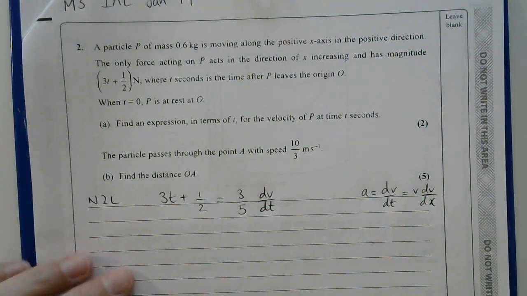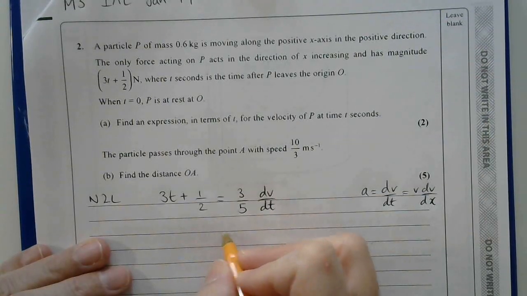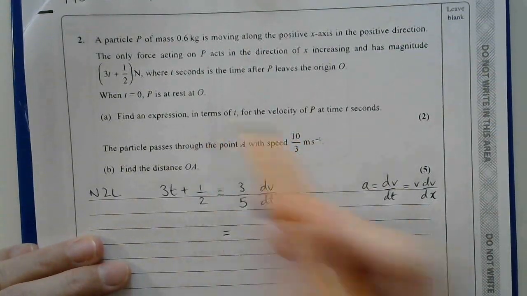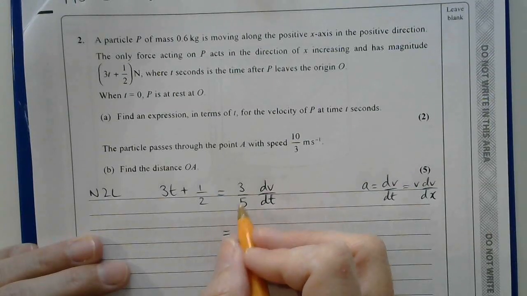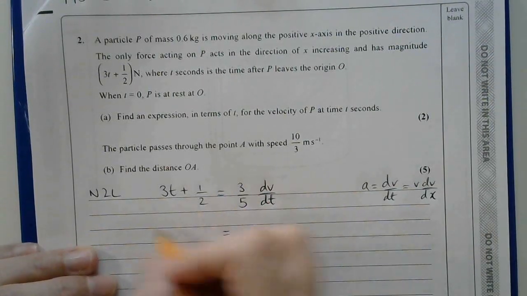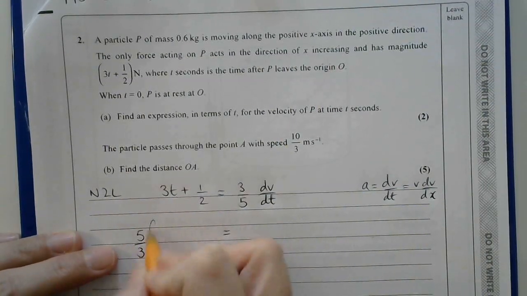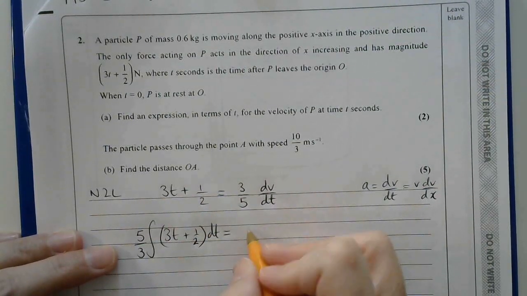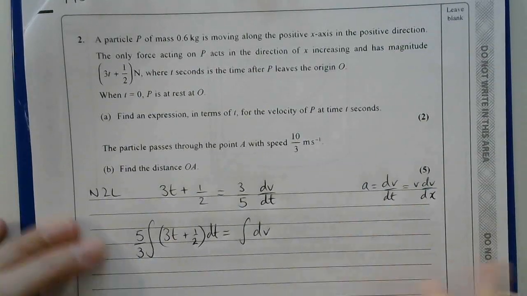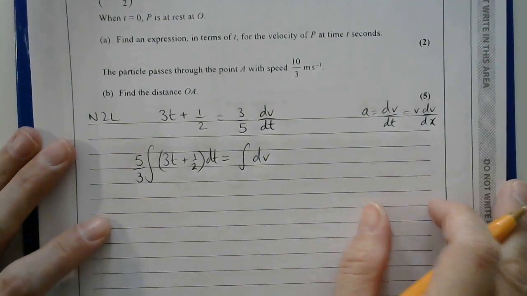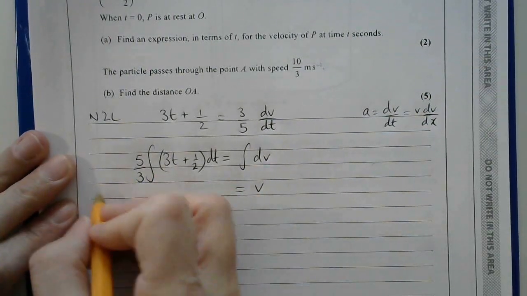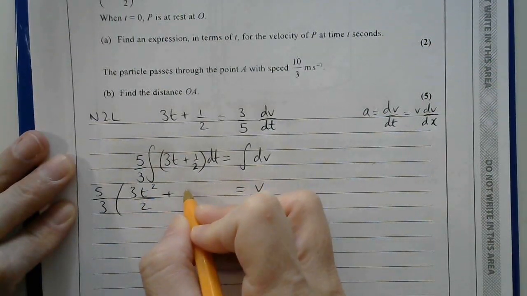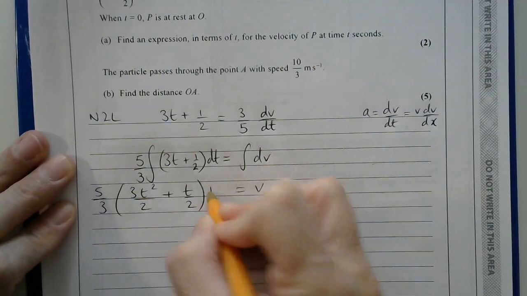Okay, so now I can separate and integrate in order to end up with an expression of v in terms of t. So let's get this 3/5 out of the way. So I'll multiply both sides by 5/3. And so on the right hand side I end up with the integral of 1 dv. So integrating the right hand side I end up with v. Integrating the left hand side I have 5/3 times 3t squared divided by 2 plus t over 2 plus a constant.